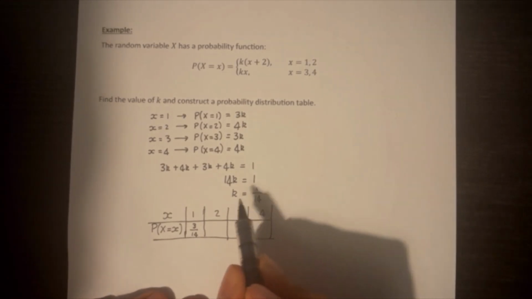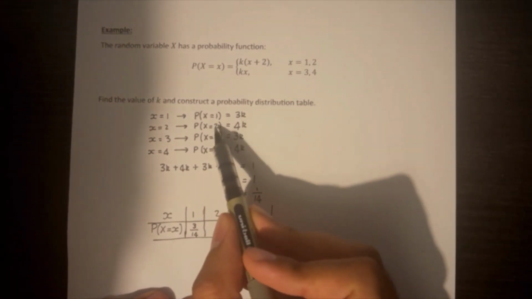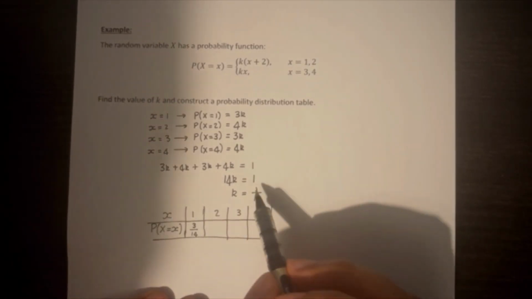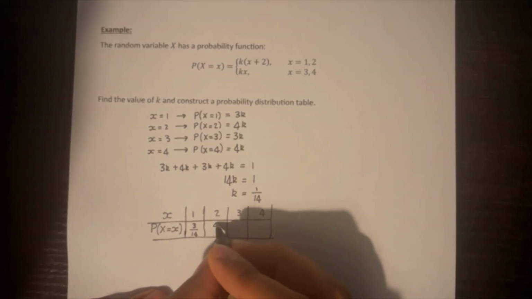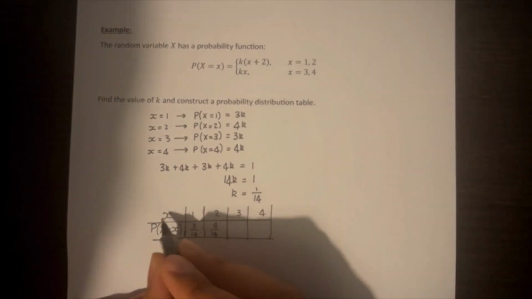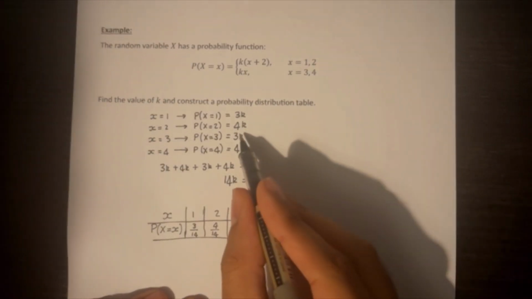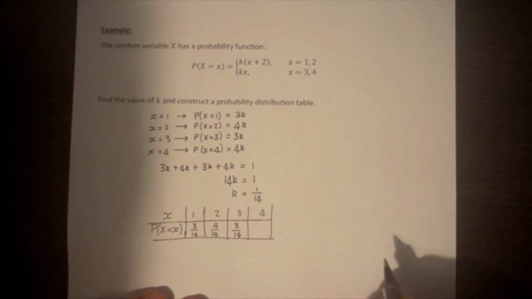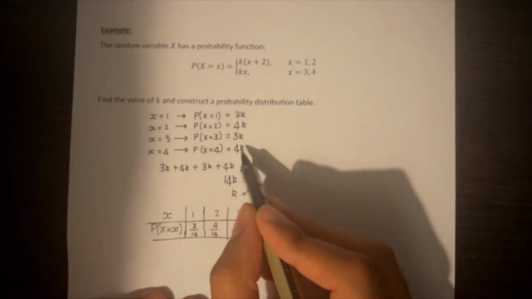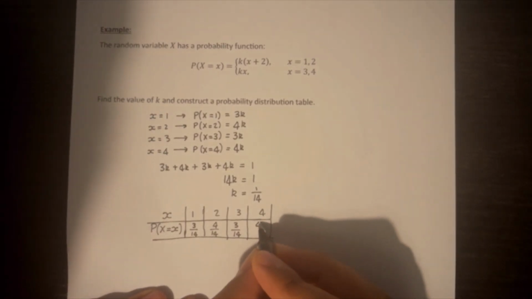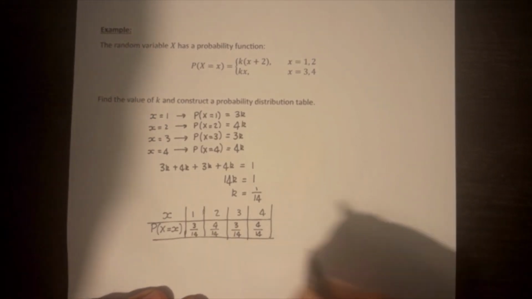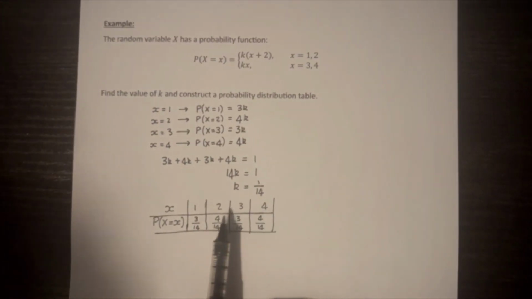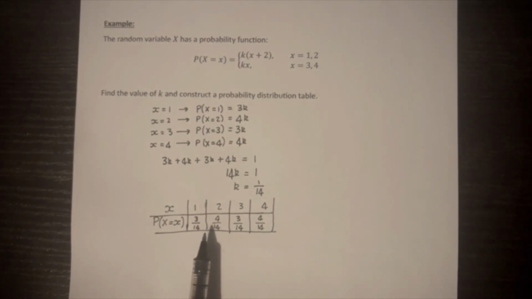When x is 2, that's going to be 4 lots of 1/14, so that's 4 over 14. The probability of x being equal to 3 was 3k, which is 3/14. And finally, the probability of x being equal to 4 was 4k, which is going to be 4 over 14. And there we have our probabilities represented in a probability distribution table.